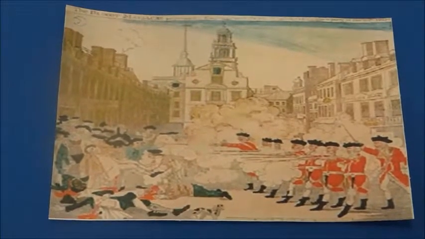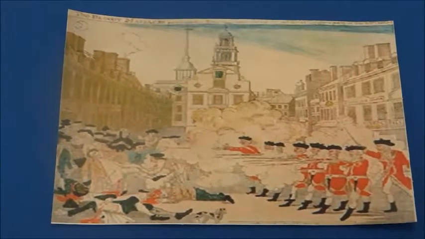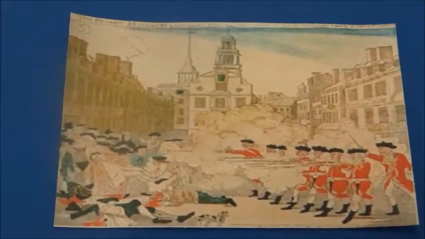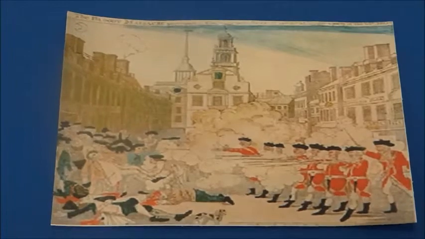Paul Revere called it the Bloody Massacre. It is also known as the Boston Massacre. It was highly exaggerated, making it one of the causes of the American Revolutionary War.